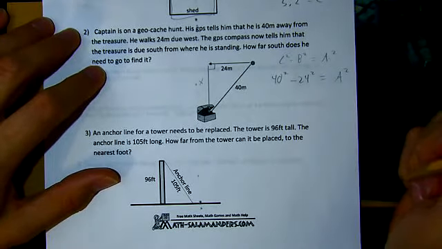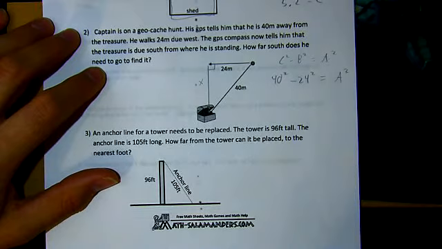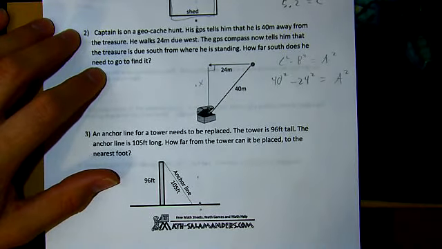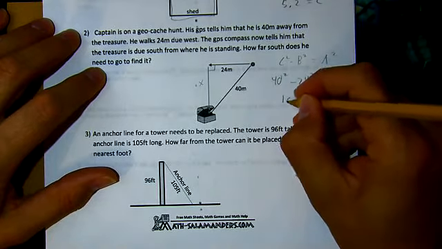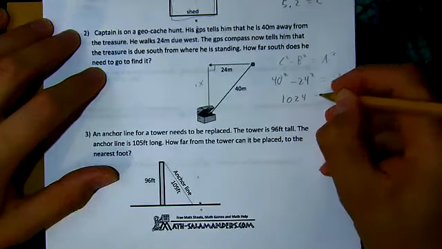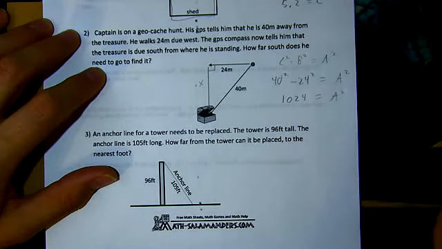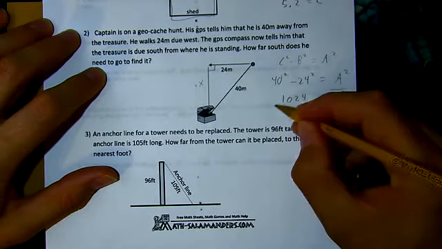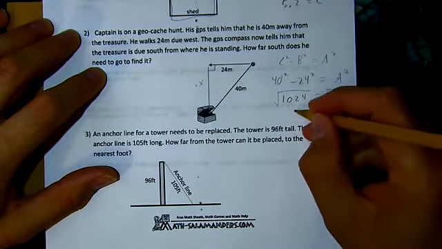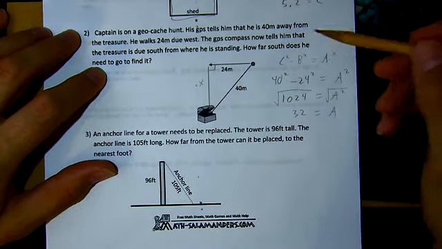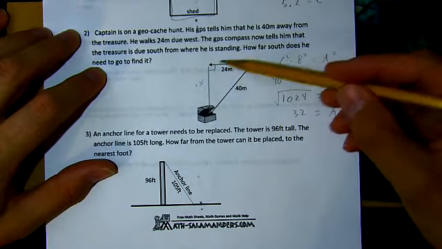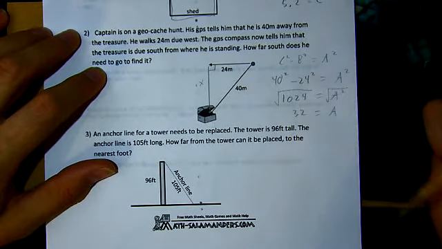Take a minute, pause your video, punch that on the calculator. You should get 1024. Last step, take the square root, you get 32. And if you haven't noticed, this is a 3, 4, 5 triangle.